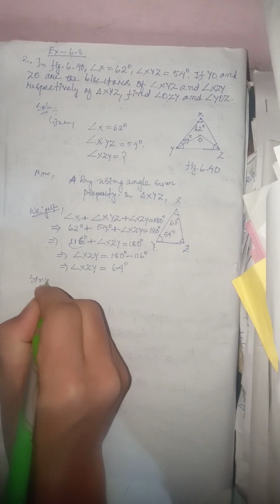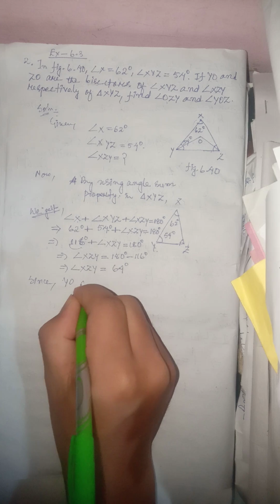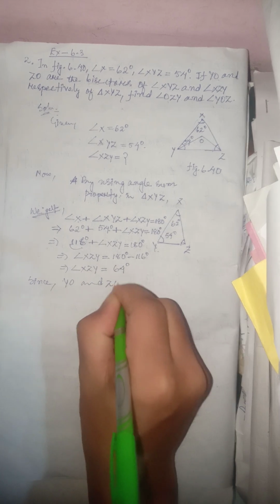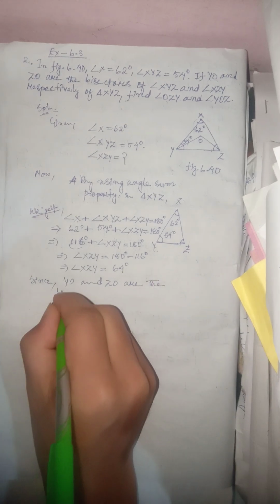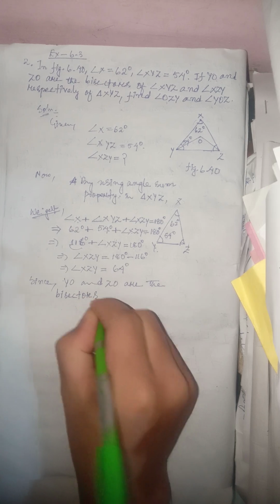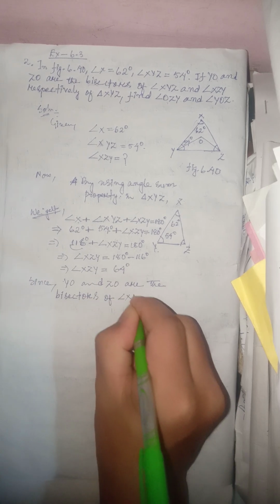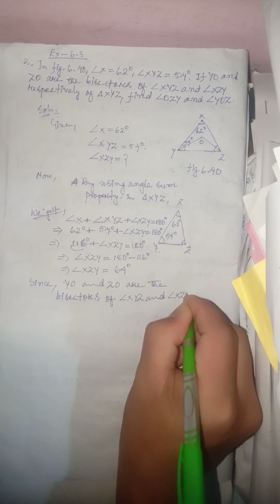But before this, as we can see from the question itself, YO and ZO are the bisectors. Bisector means dividing into two equal parts, of angle XYZ and angle XZY. If it is divided into two equal parts, that means we need to make it into half.